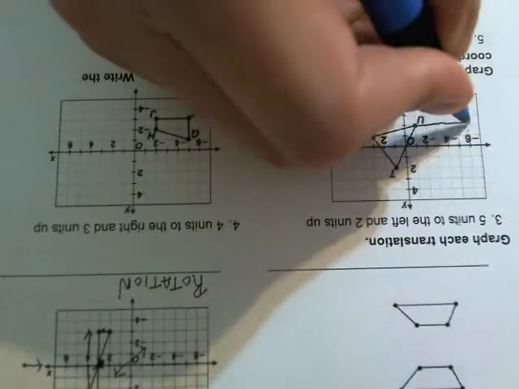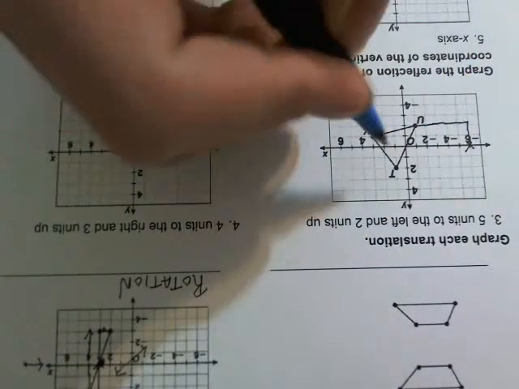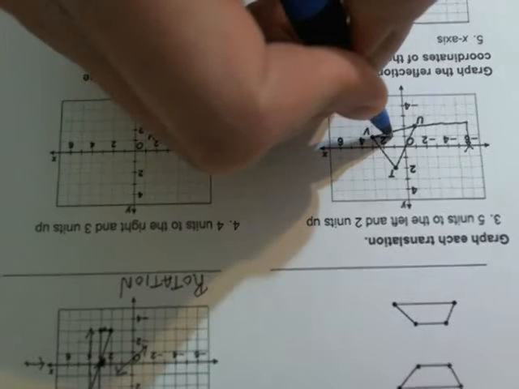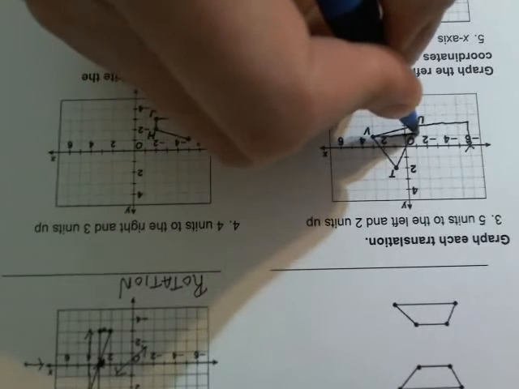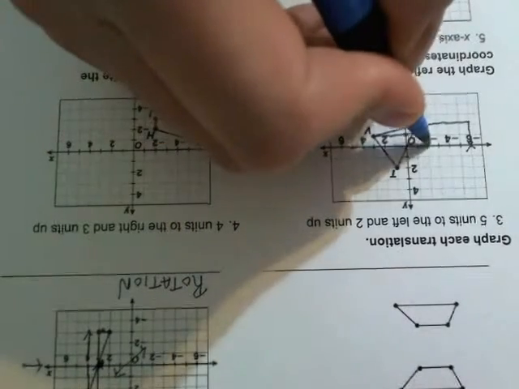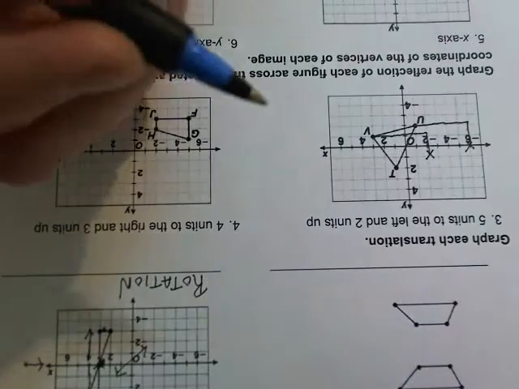I'm going to take the point known as U and make 1, 2, 3, 4, 5 jumps to the left and 2 jumps up. And there's my new point. I'm going to take the point known as V and make 1, 2, 3, 4, 5 jumps to the left and 1, 2 jumps up. And there's my new V.